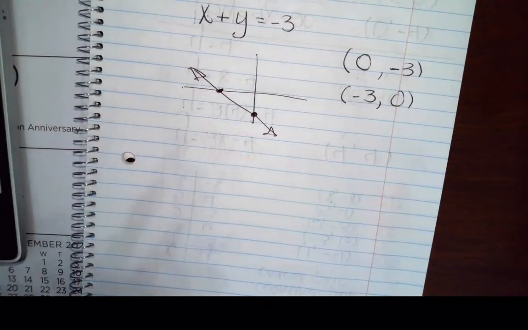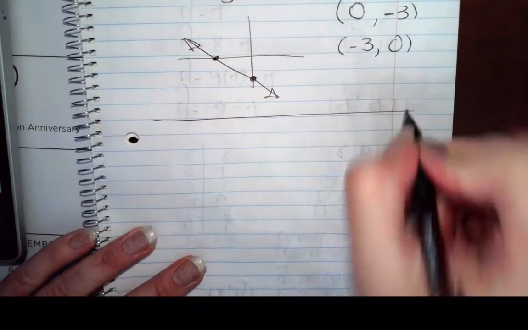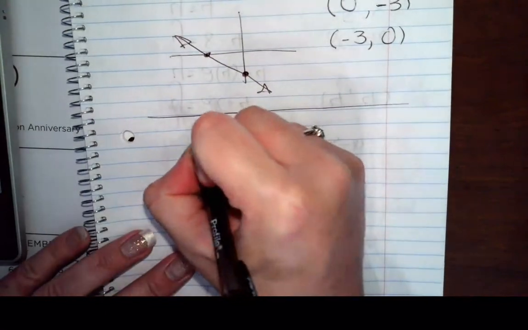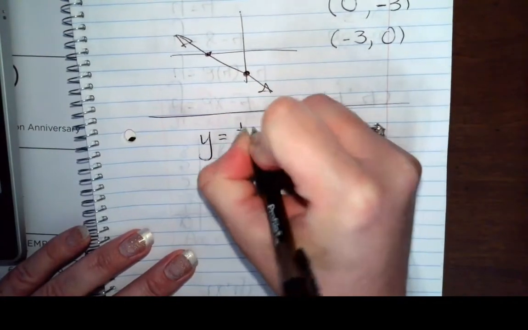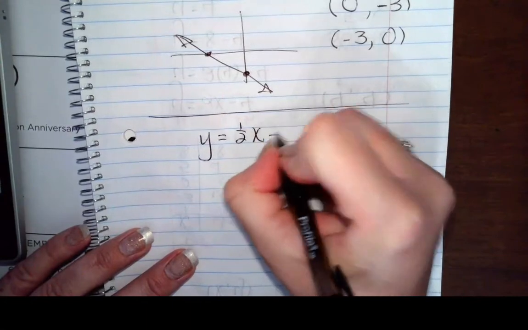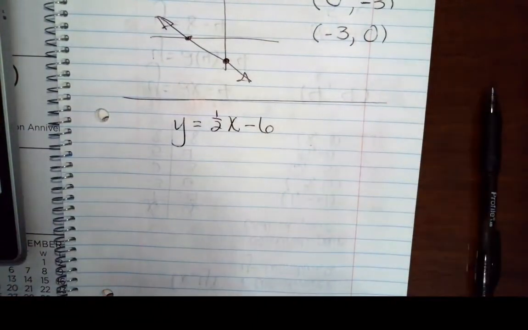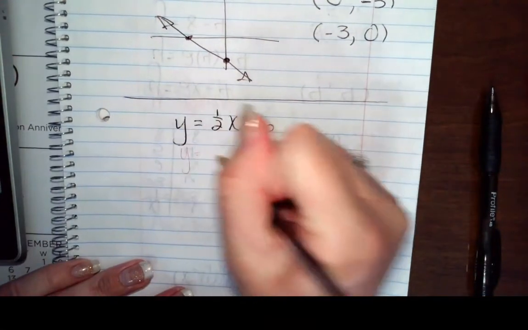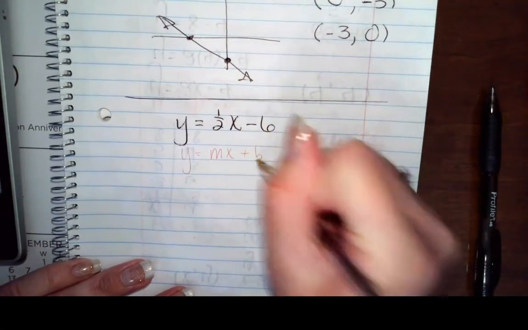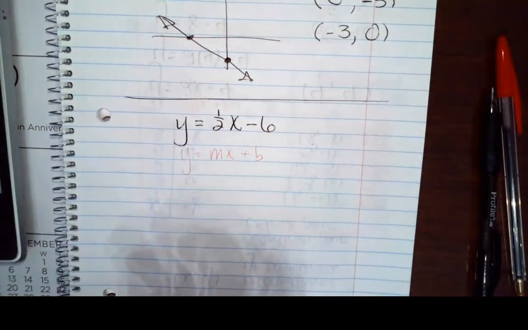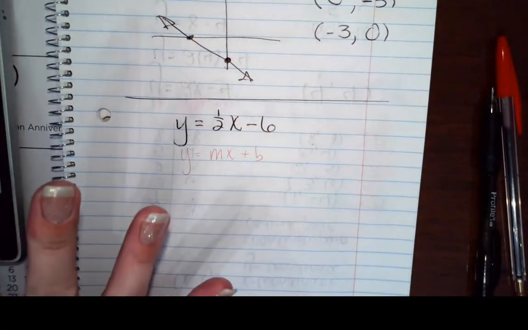Okay? So let's try something that's not so easy. I've got y equals 1/2 x minus 6. Okay, so you should recognize this as y equals mx plus b. So this is where I'm going to try a couple of different things.